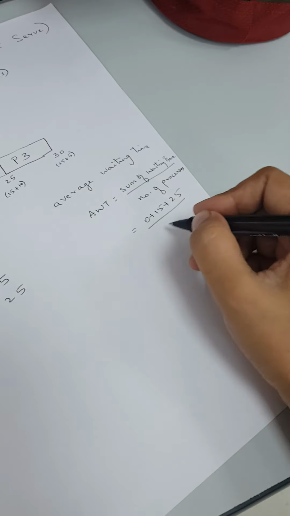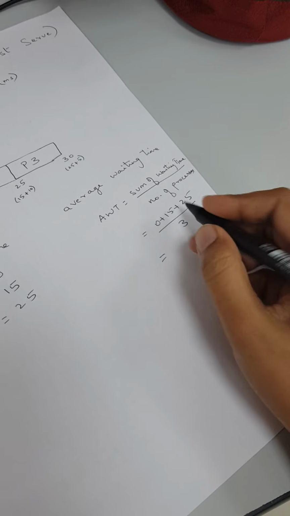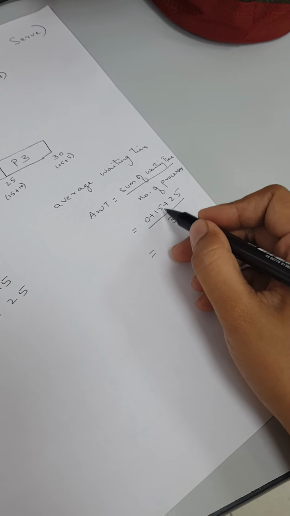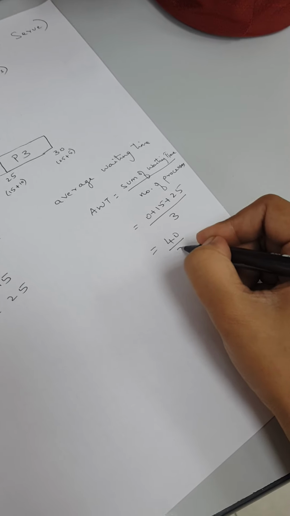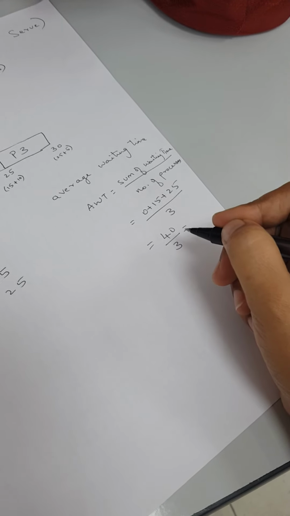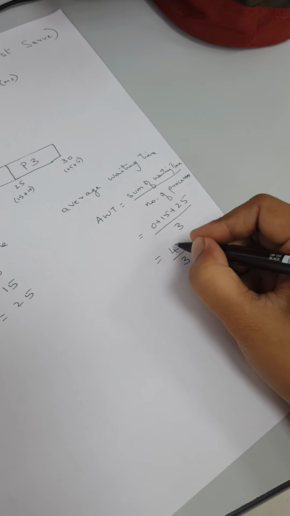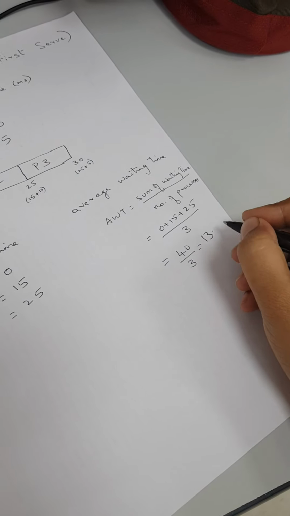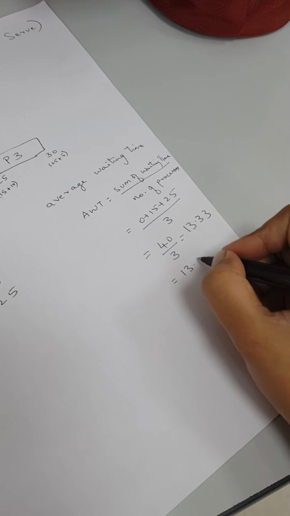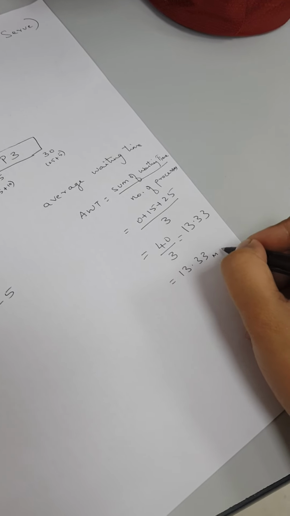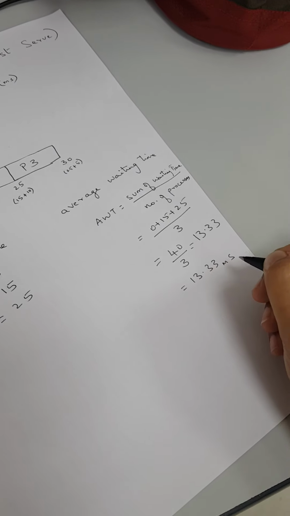P1, P2, P3. So 3 processes. 0 plus 15, 15, 15 plus 25, 40, divided by 3. You can use your calculator for this. So the average waiting time is 13.33 milliseconds.